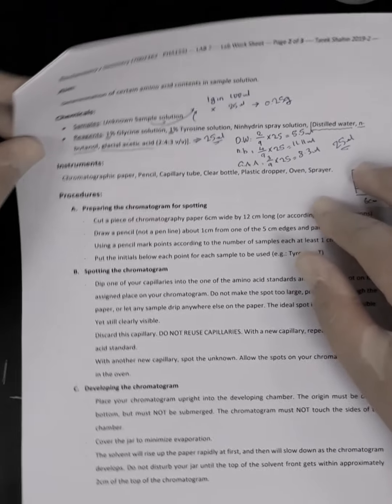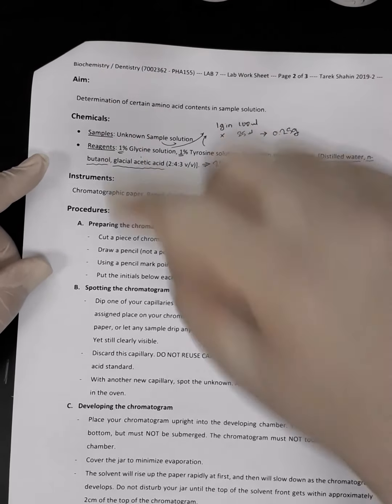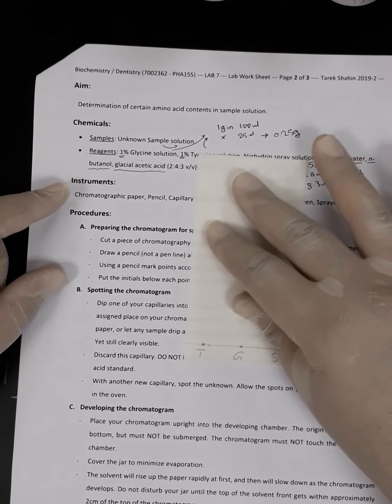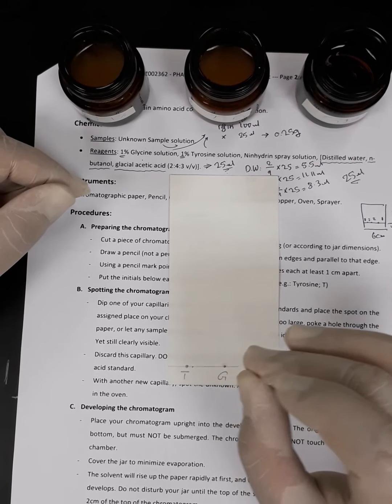Next step, we are going to apply the spots from the different samples on the chromatographic paper. So we will get our chromatographic paper and we will get the capillary tube, and then we will use the capillary tube to take from the sample and the standard solutions. So we'll do it like this. Okay, this is glycine. So I will move perpendicularly and I will spot on the glycine. So this is the first spot.